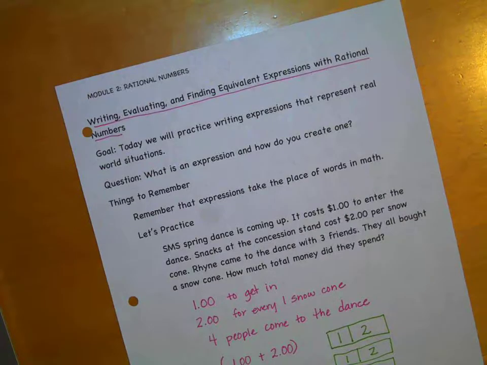All right, kiddos, I think we met our goal. We practiced it in a real-world scenario because you guys have been to the dances at SMS, and that actually is true information. You set up expressions, you evaluated them, and then you found one that is an equivalent one with another. So I definitely think that you practiced your goal for today.